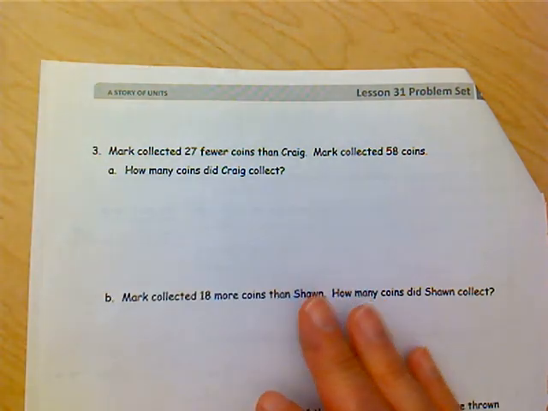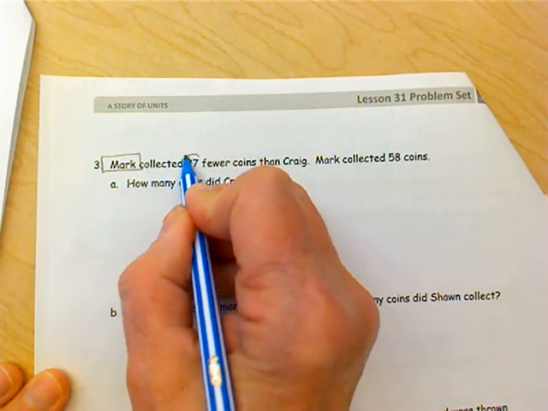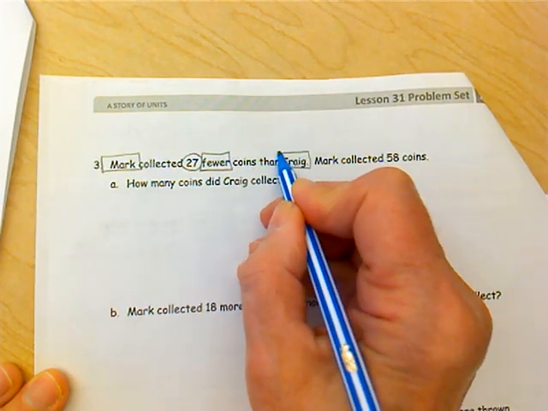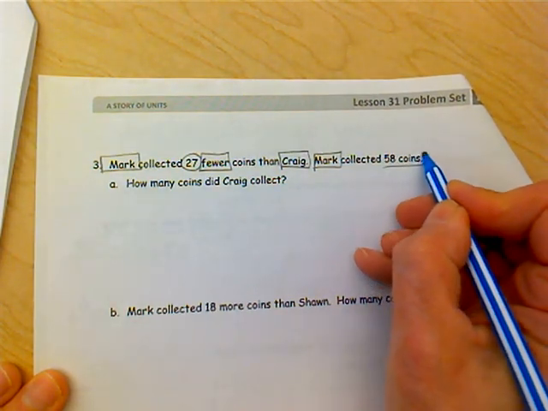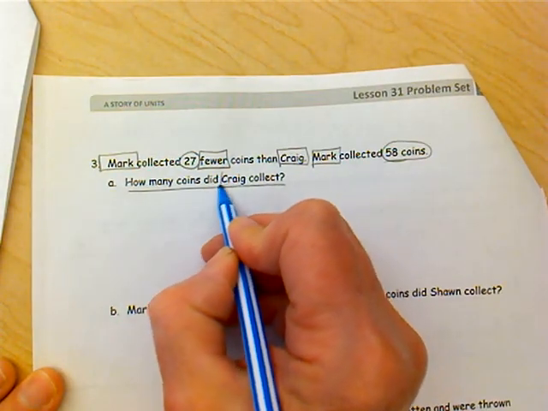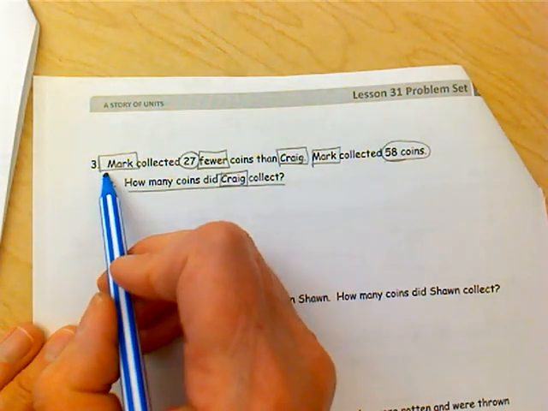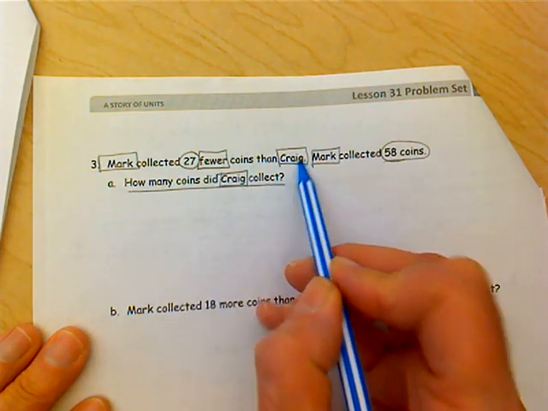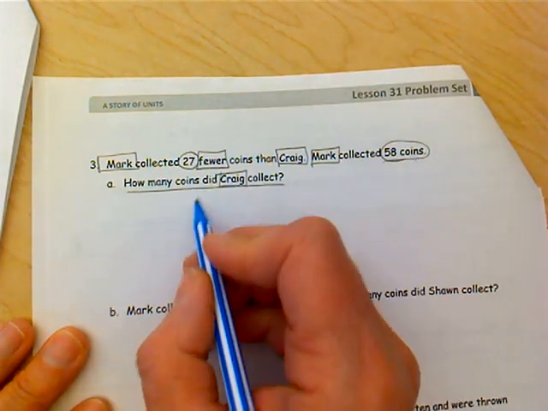All right, so now let's come over to problem number 3. Here's Mark. Mark collected 27 fewer coins than Craig. Mark collected a total of 58 coins, and we are trying to find out how many coins did Craig collect. All right, so let me think for just a second here. I'm going to read that again. Mark collected 27 fewer coins than Craig. That means Craig's number is going to be bigger than Mark's number. Mark collected 58. Oh, I think I can see this.